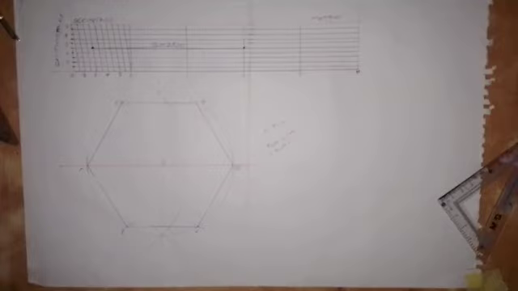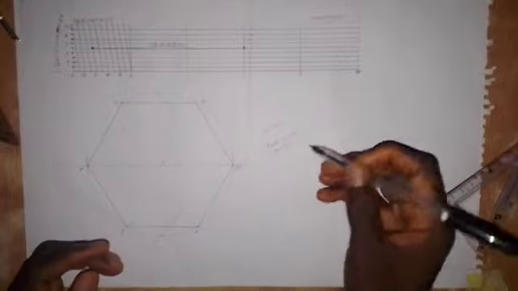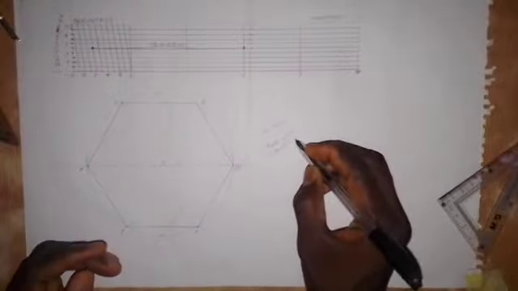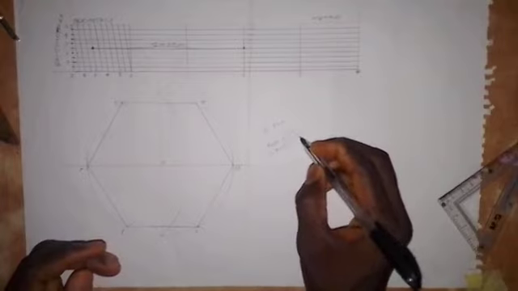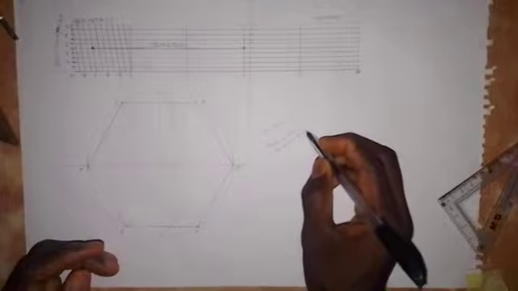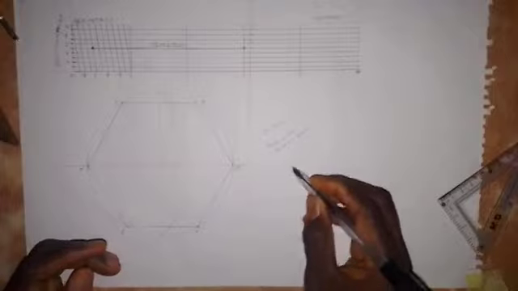You know how to work that out. So 6.7 divided by 5 gives us 1.34, so this is equal to 1.34 meters. That is the length of the hexagon.